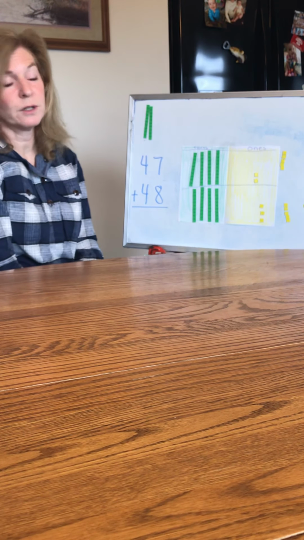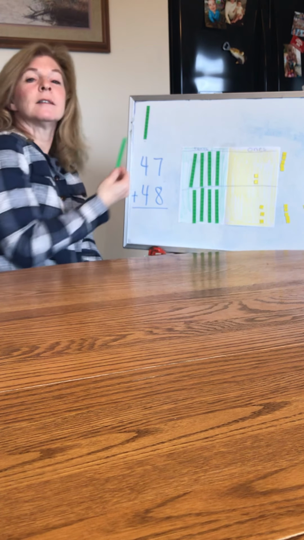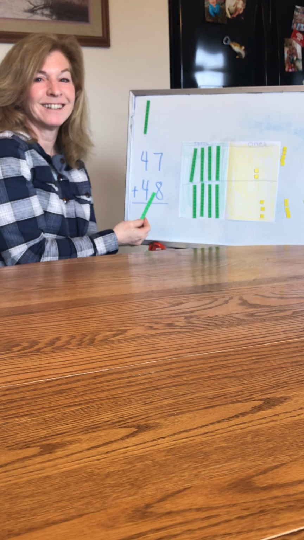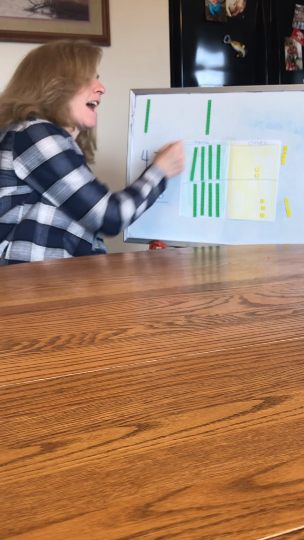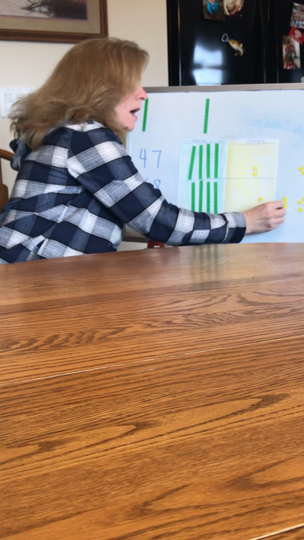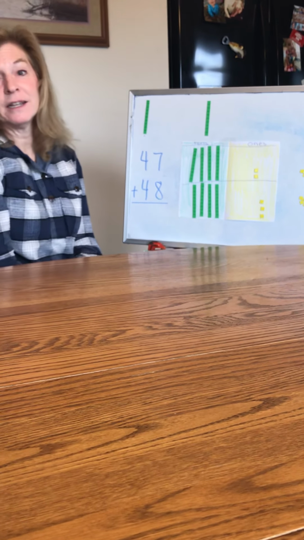What did you trade yours in for? A 10 stick? Hope so. Where did you put the 10 stick? Yes, at the top. Then slide them back over in your pile. Looks like we're ready to add now.